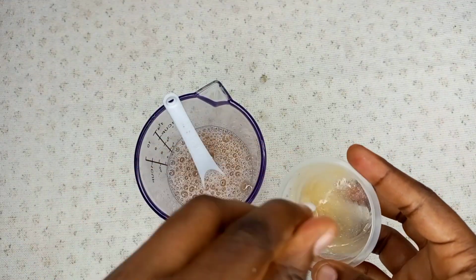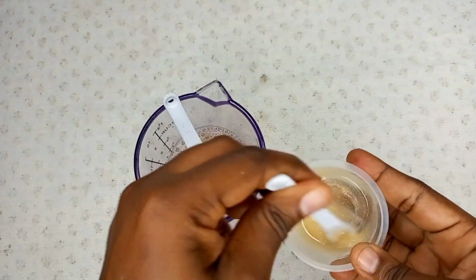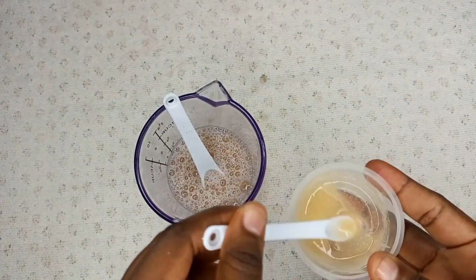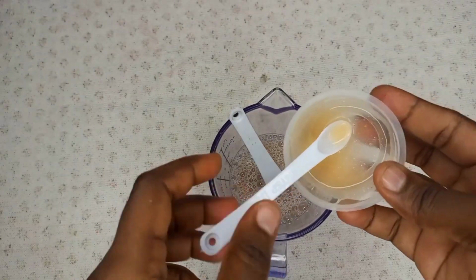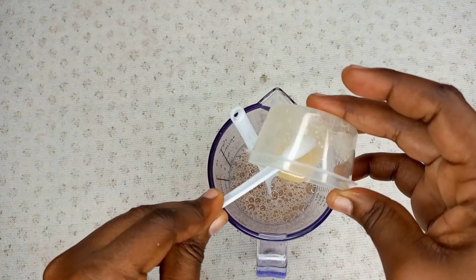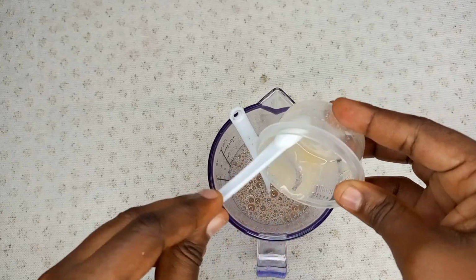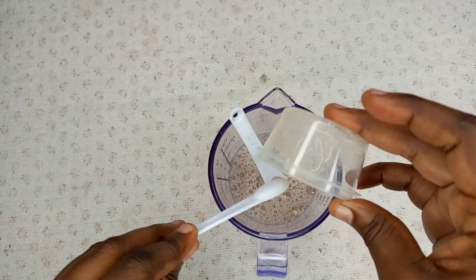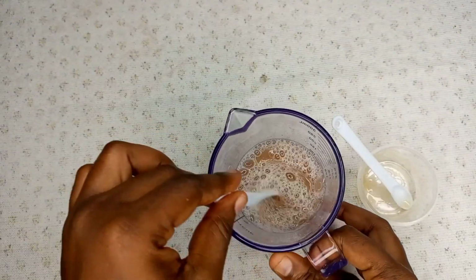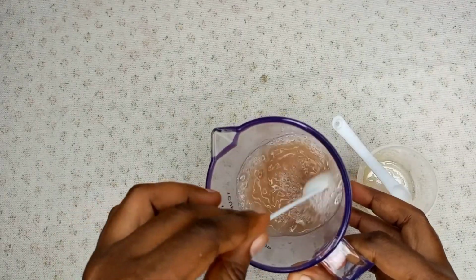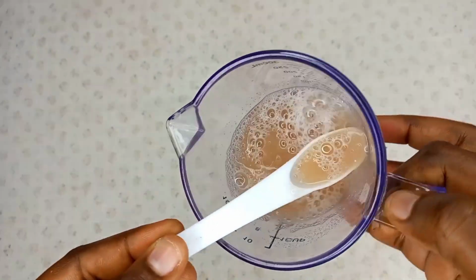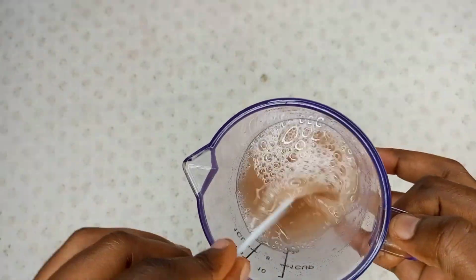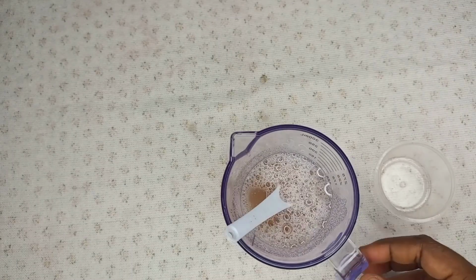I use just 1% of the xanthan gum, and you do not necessarily need to add it, especially if you are going to be adding the cationic gum because it is also a thickener. Because the xanthan gum is not going to be the major thickener, that's why I did not add much, so it didn't really thicken it up well. It's just going to be a secondary thickener.